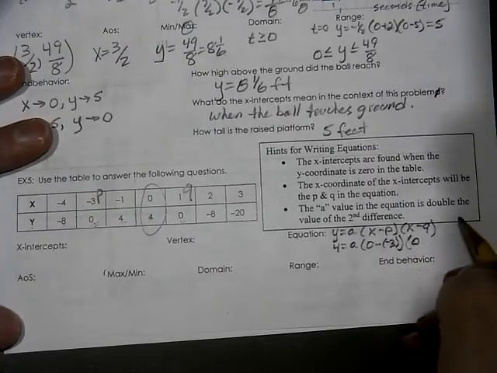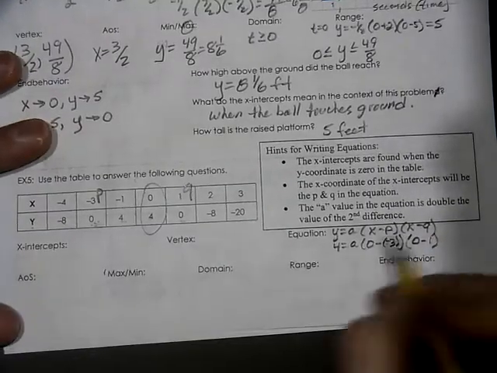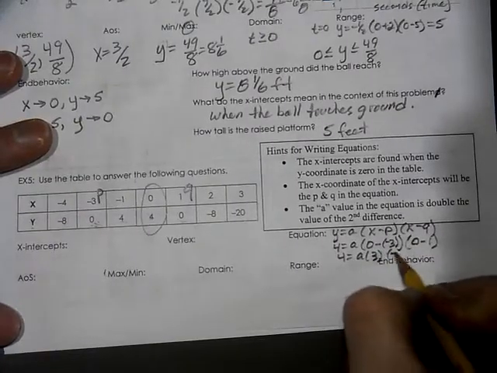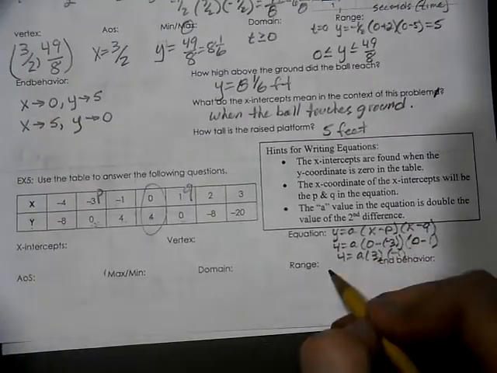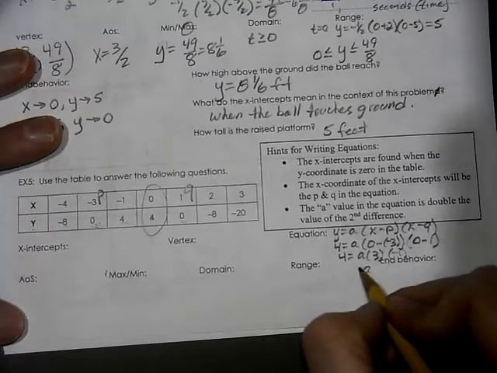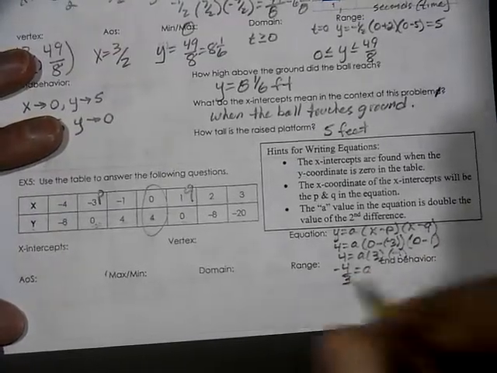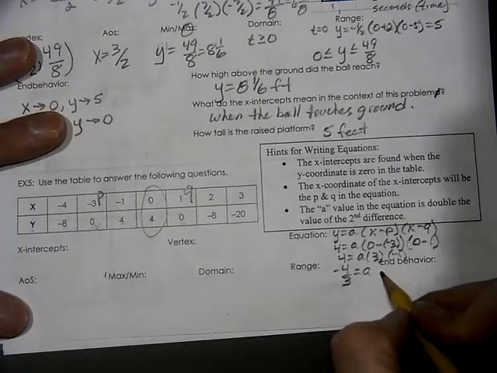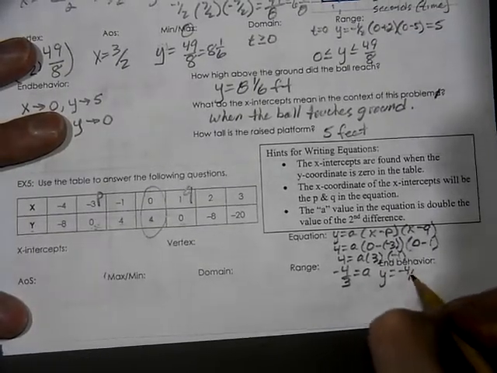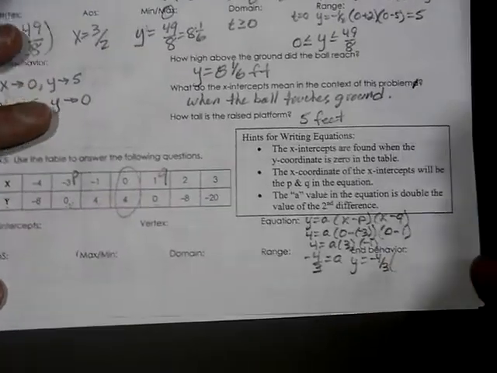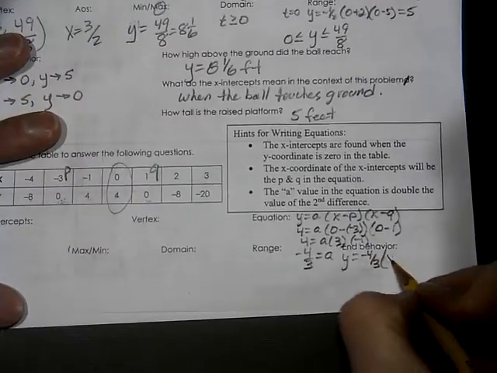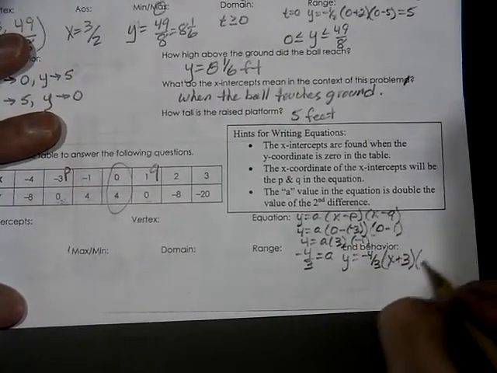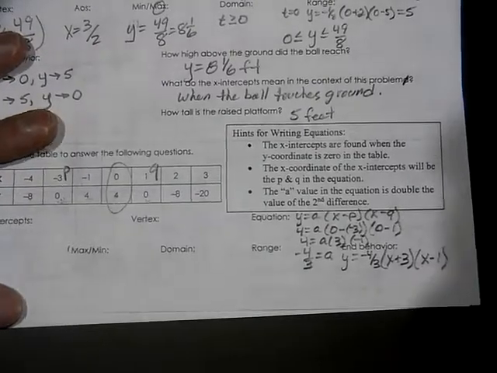X is 0 and our q was 1. So we're going to get positive 3 times negative 1, so that's an a value of 4/3, negative 4/3. So our equation is y equals negative 4/3 times x plus 3, because it's minus a negative, times x minus 1.